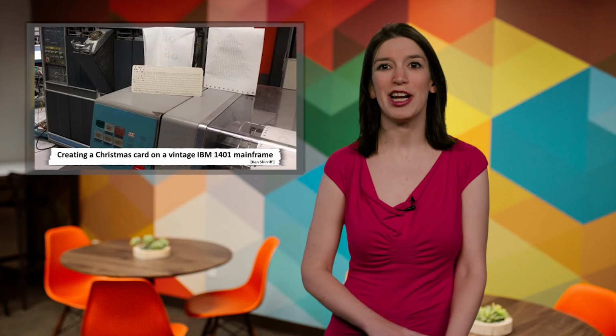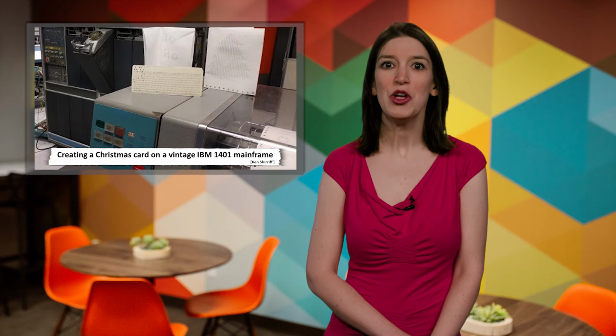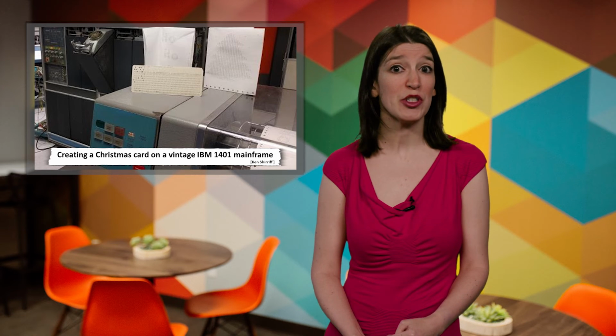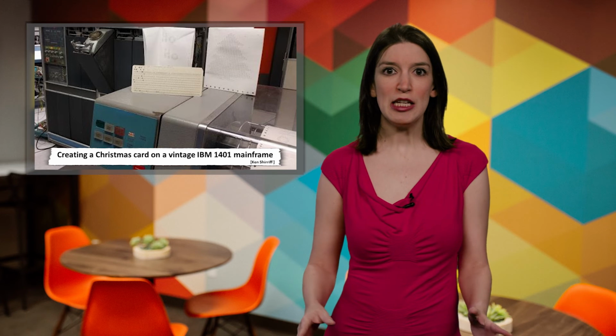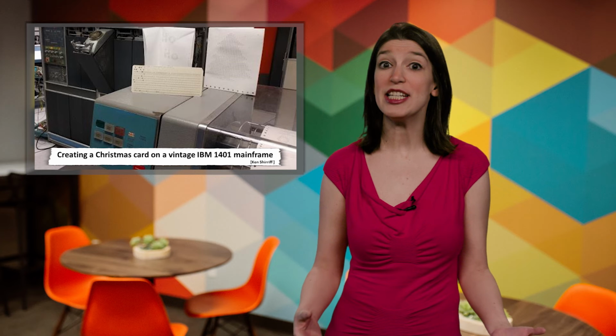And our final nerdy cool story of 2017, I love this story. We want to highlight Ken Shirriff, who documented how he created a Christmas card on the vintage IBM 1401 mainframe. Now, as Ken describes on his blog, the IBM 1401 computer was a low-end business mainframe that was announced in 1959, and it went on to become the most popular computer of the mid-1960s with more than 10,000 systems in use. Now, that's a lot of systems for the mid-1960s.